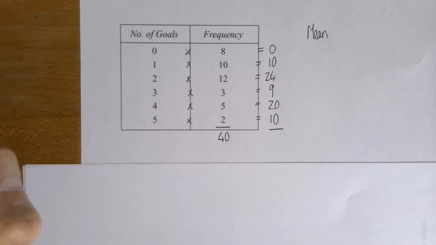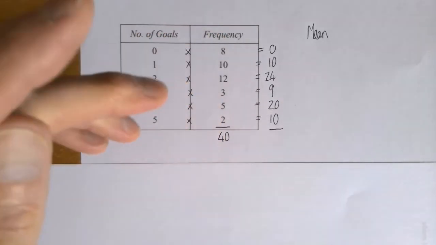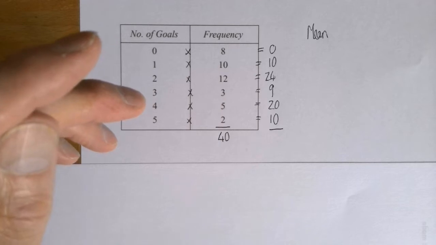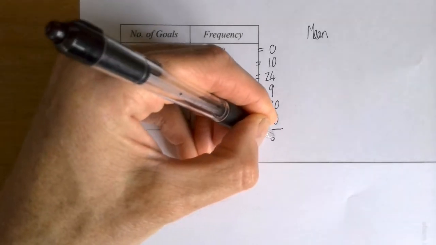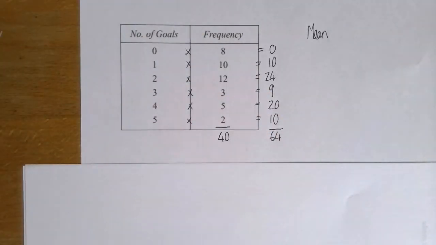And then how many goals were scored in total? What do you get if you add up all the values? So that's this column added up. So that's 0 plus 10 plus 24 plus 9 plus 20 plus 10. And that's 64.